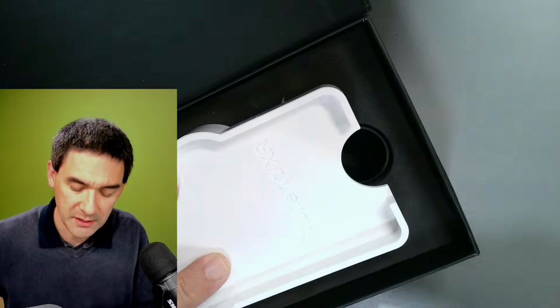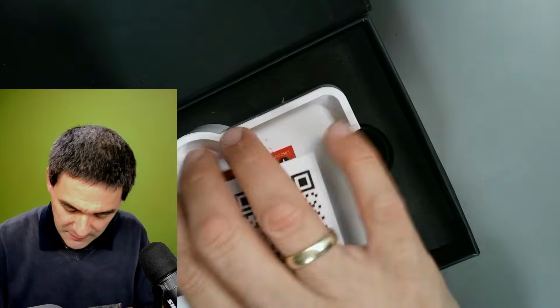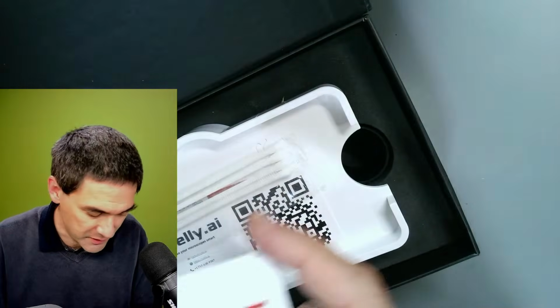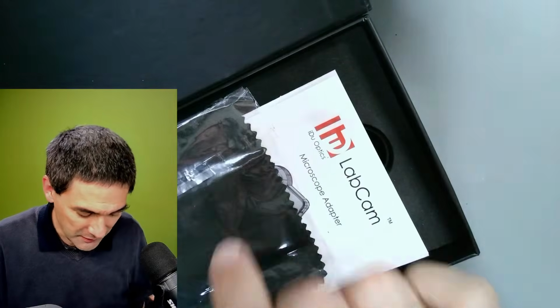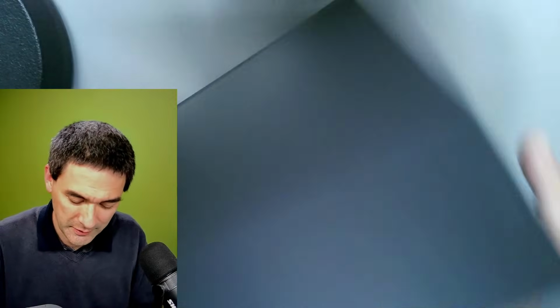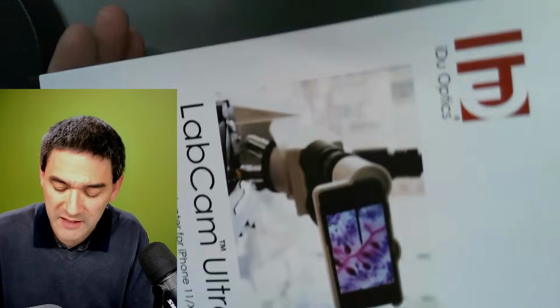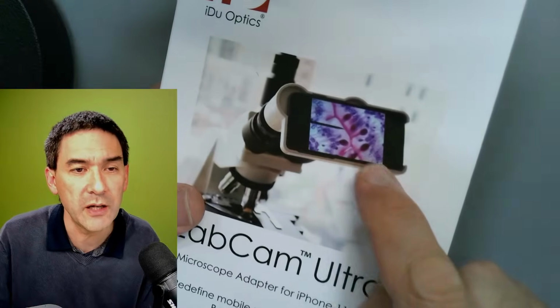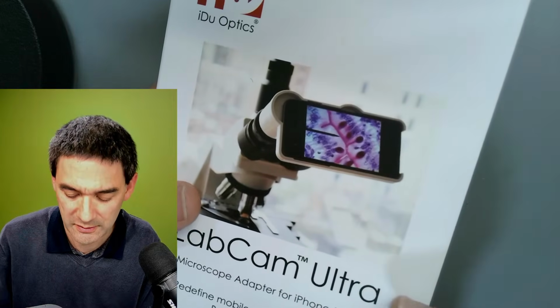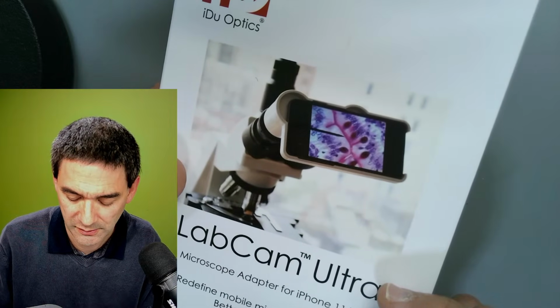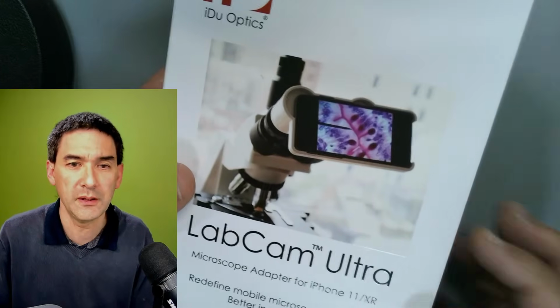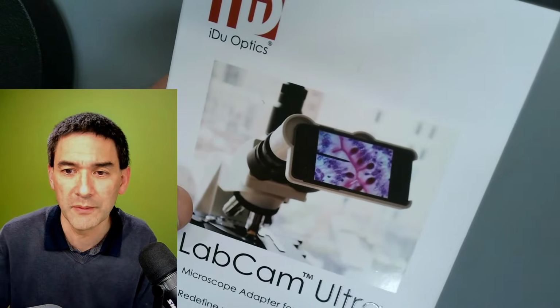Okay, so let's put this away again. Look at all the stuff that it came along with, even a cleaning cloth. But again, this is one of the more expensive adapters, and iPhone specific. Here you see the picture of how it looks. So it's a very stable system here.